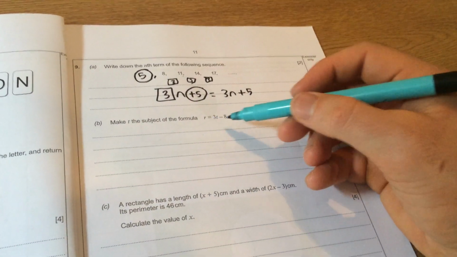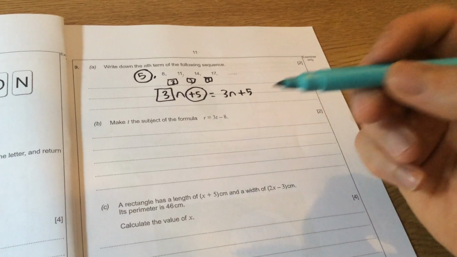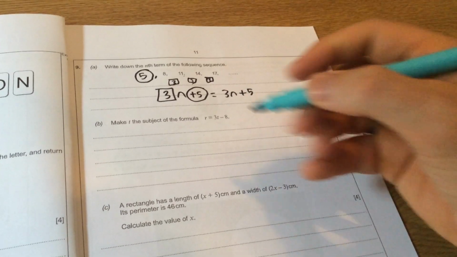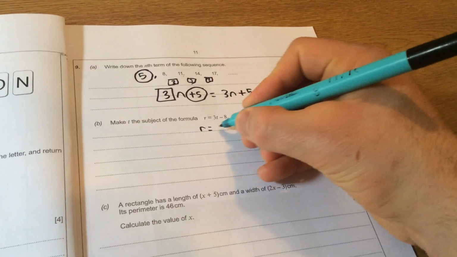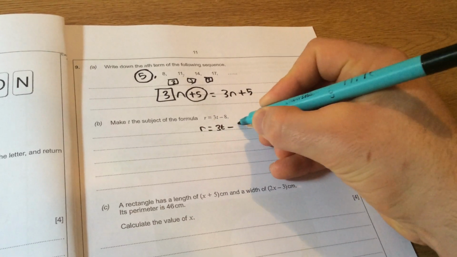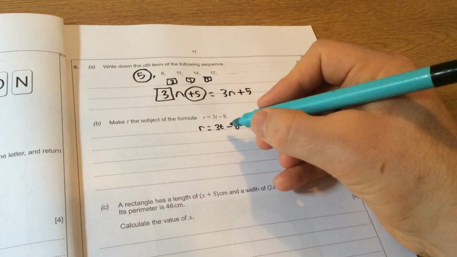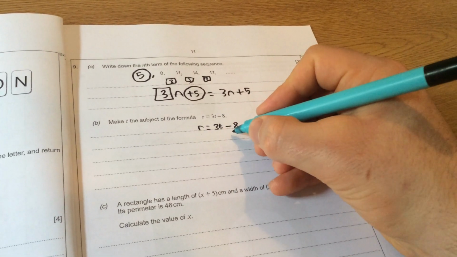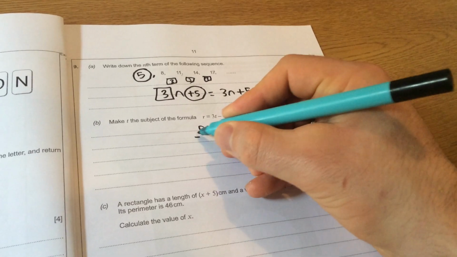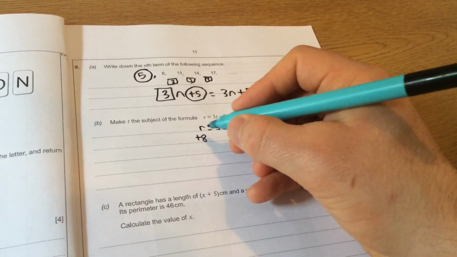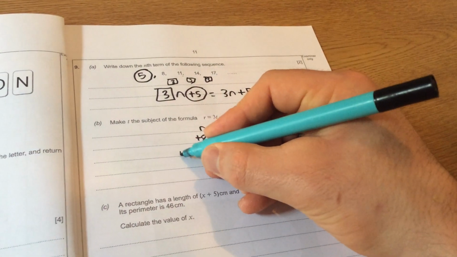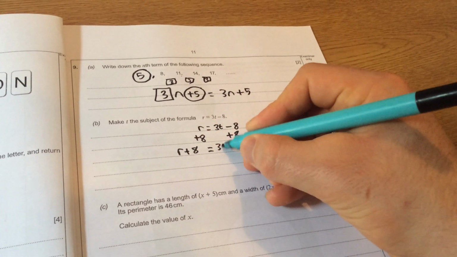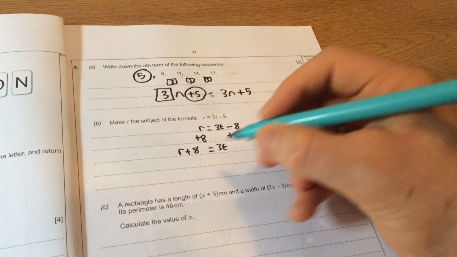Make t the subject of the formula. Now, the way we do that, you follow your same solving equation steps, but you won't get an answer. So our first step, okay, we always write out the question again. R equals 3t take away 8. Then, I've got to get t on its own, I've got to move everything over the other side. So I've got to add 8 to both sides first. Now this left-hand side, if I've got r plus 8, I can't put those together, so I just write down r plus 8 equals 3t minus 8 plus 8 makes nothing.